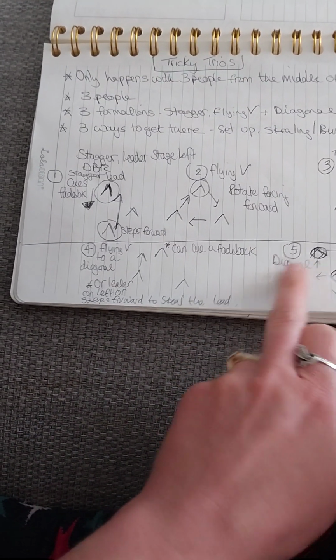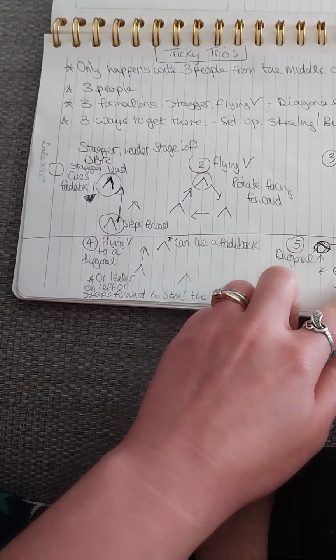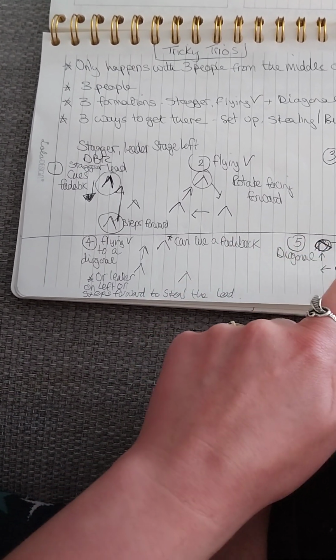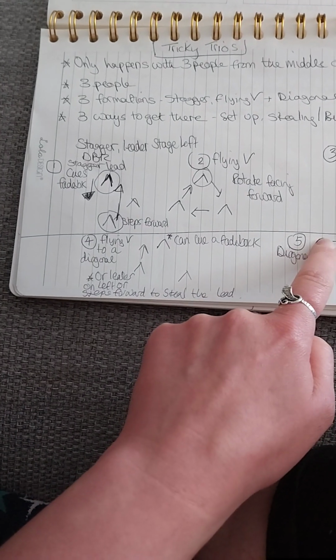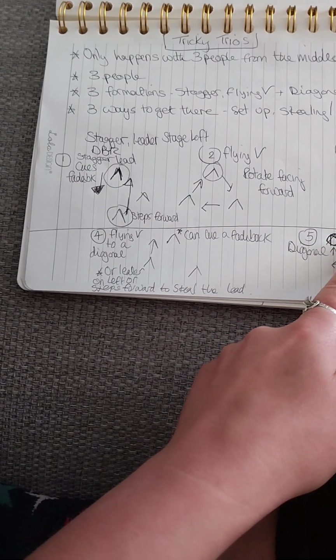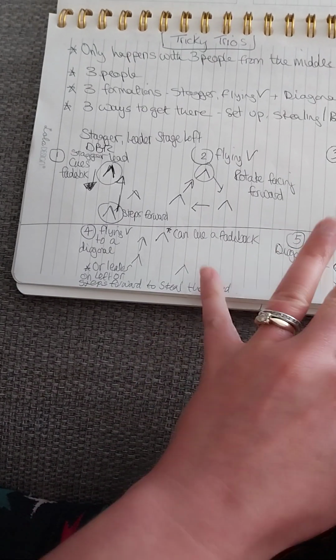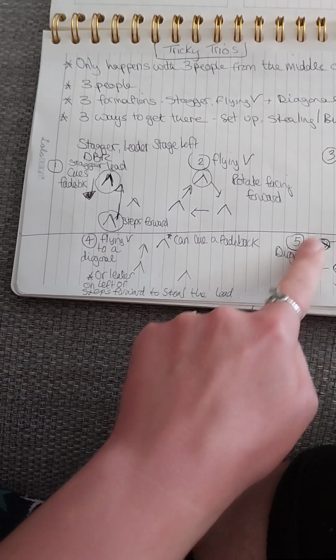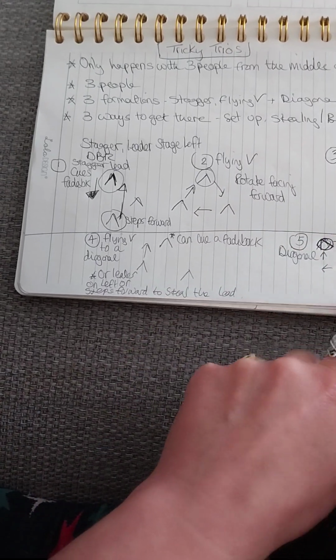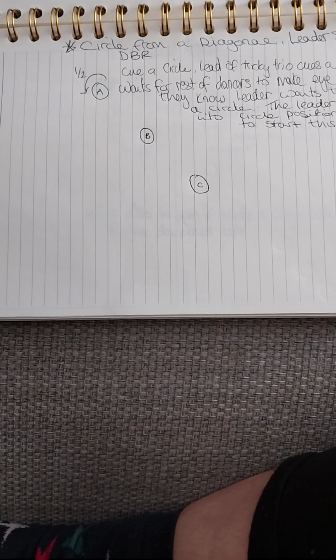And in order to change places in this diagonal, the leader would create like a box shape, so an L shape. They'd step to the side and back, and this person would step to the side and forward. In this dynamic, only these 2 are allowed to rotate. This person cannot rotate in this dynamic. Okay.